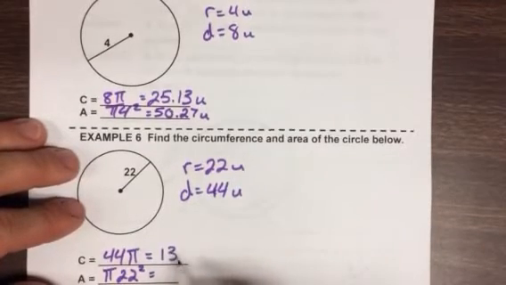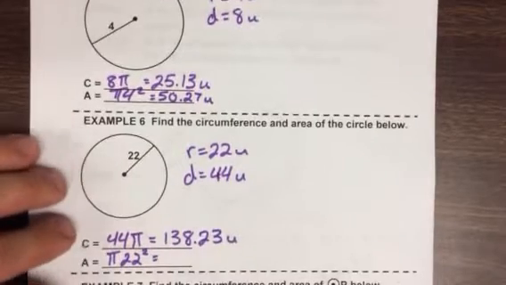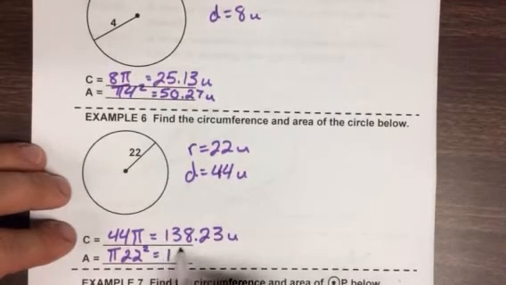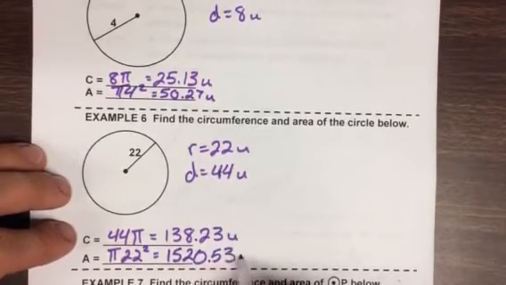That would be 138.23 units, and area would be 1,520.53 units.